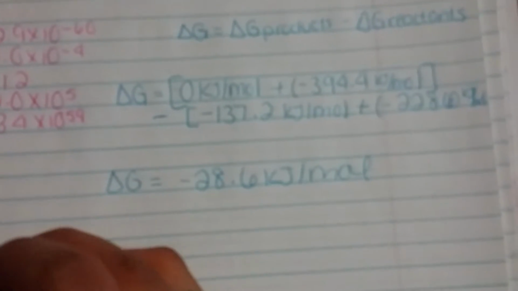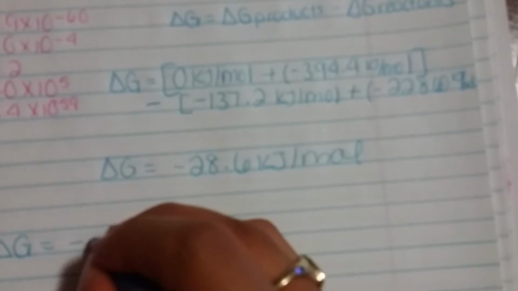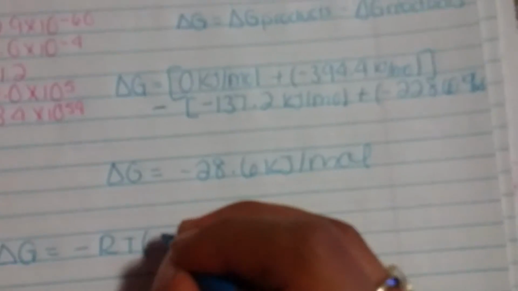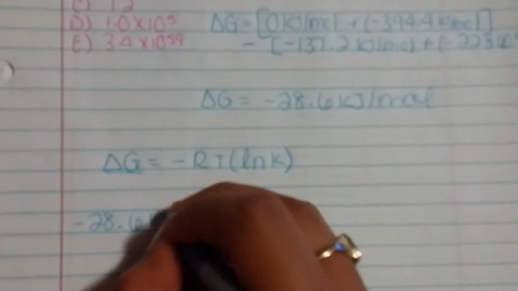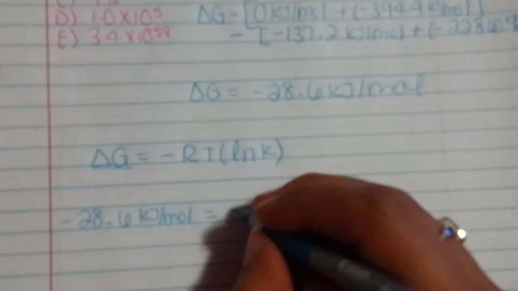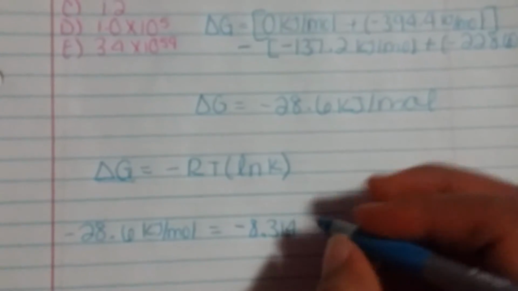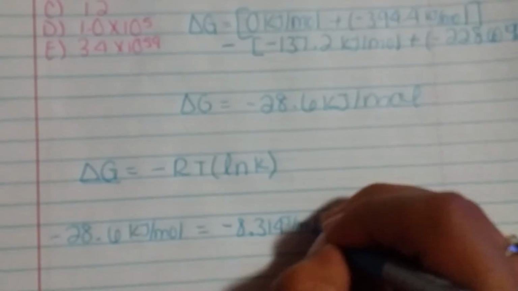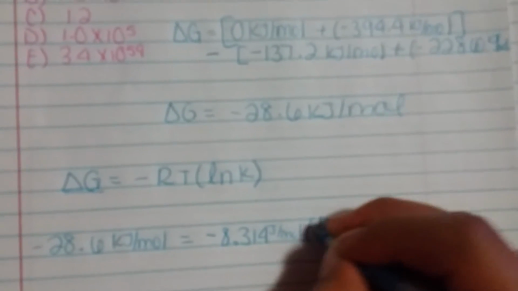So now we use the other equation, which is our delta G. The change of G is equal to negative RT times the ln of K. So we know that our delta G is negative 28.6 kilojoules per mole. We just found it. Is equal to negative R constant is 8.314 joules per mole. To make it kilojoules, we divide it by 1000.